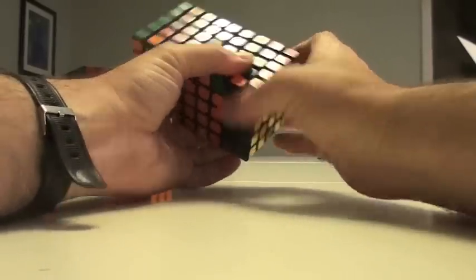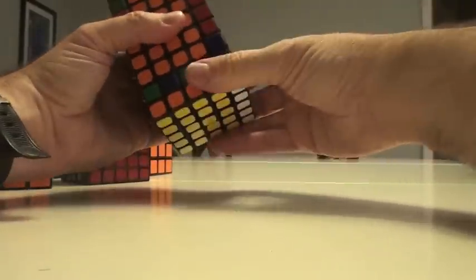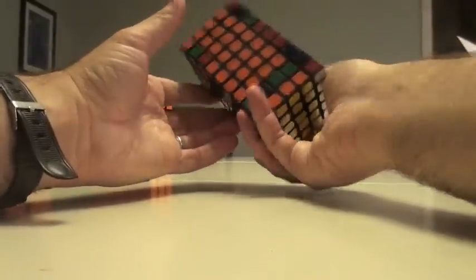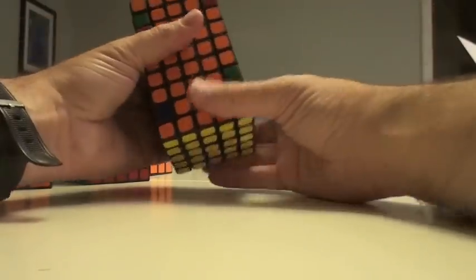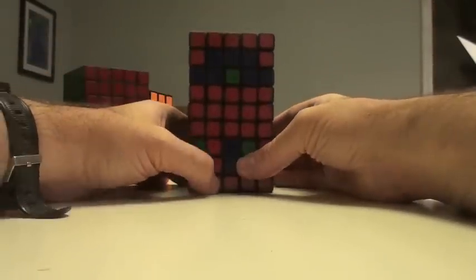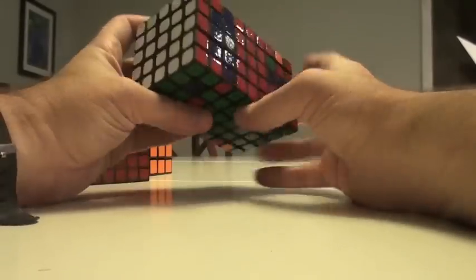So I'll move the green in here, this green layer, double turn it, and move this back, and then double turn it again. So with this, I've got green, green, green. Why don't we focus on this one here?